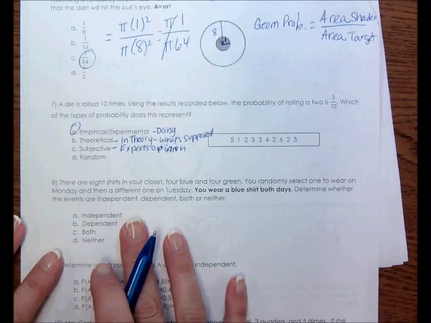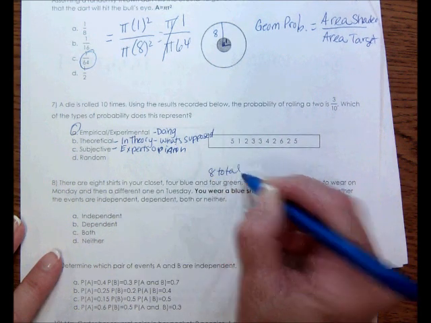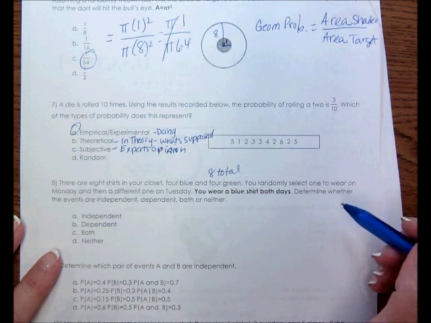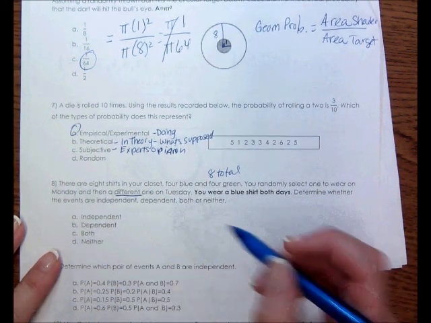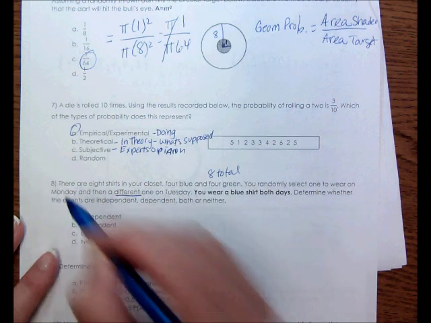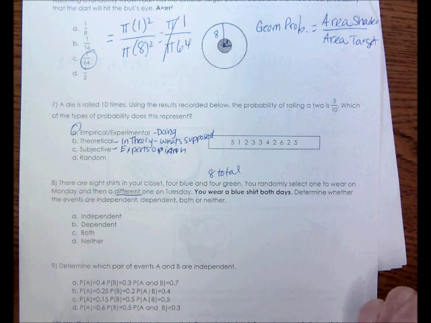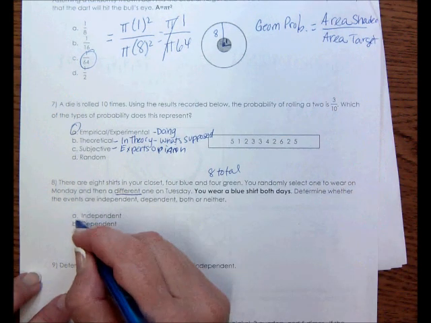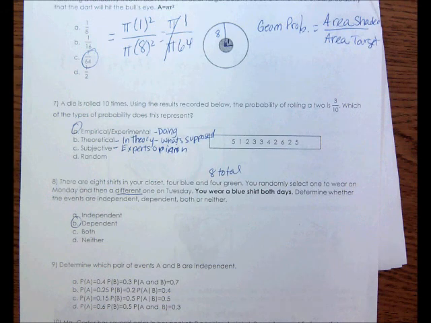There are 8 shirts in your closet, 4 blue and 4 green. So there's 8 total shirts. You randomly select one to wear on Monday and then a different one on Tuesday. So this is dependent because what you can wear on Tuesday depends on what you already wore on Monday. And it says you wore a blue shirt both days. Determine whether it's independent, dependent, both, or neither. And it is dependent because it says different.